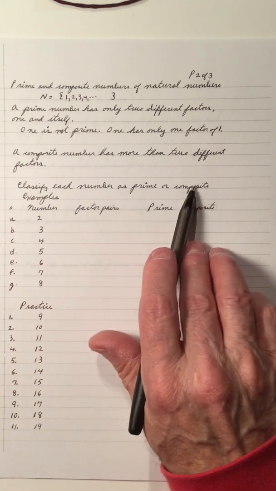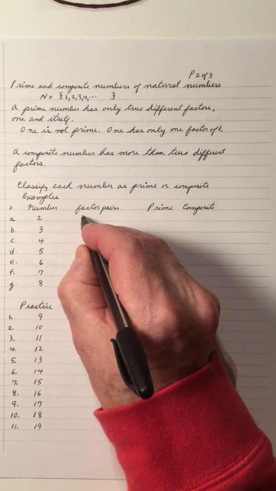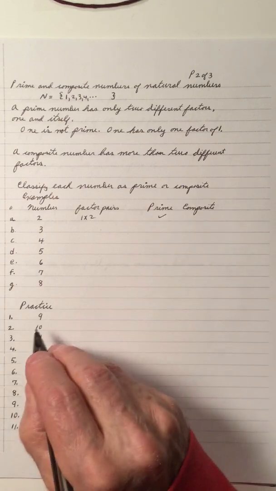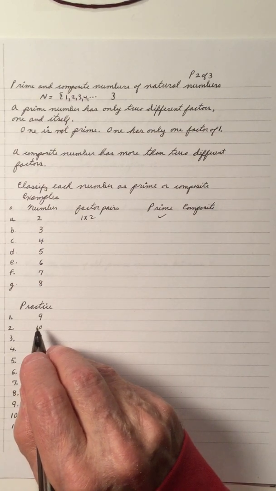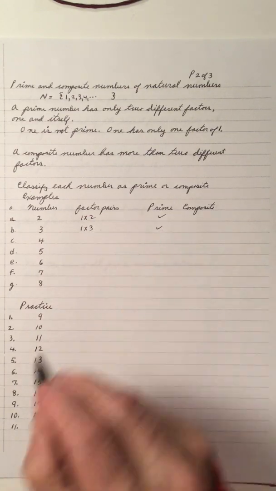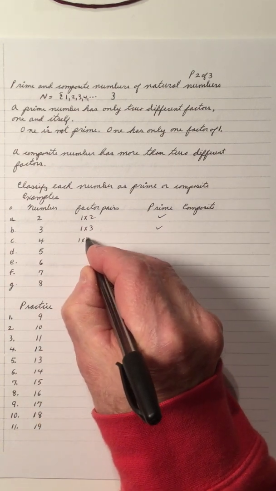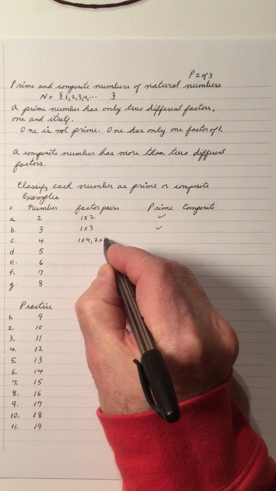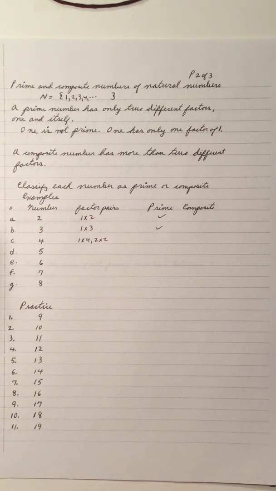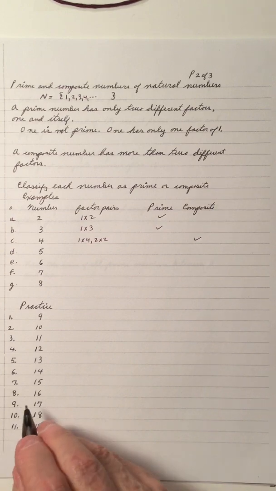Classify each number as prime or composite. 2 is 1 times 2, so it's prime. Only two factors, itself and 1. 3, 1 times 3, prime. Only two factors, 1 and itself. 4 is 1 times 4 and 2 times 2. Notice I always start off with 1 because 1 and the number are always factors. And we have 3 factors, so it's composite.